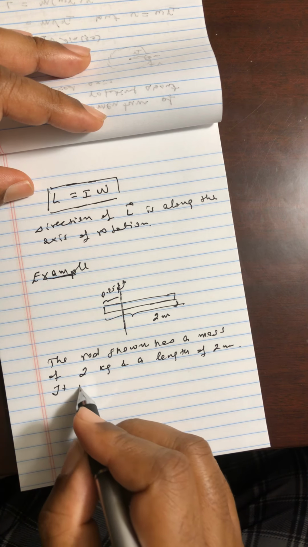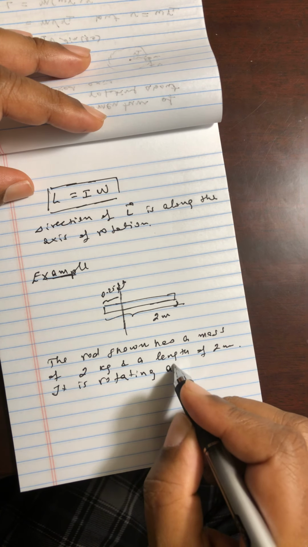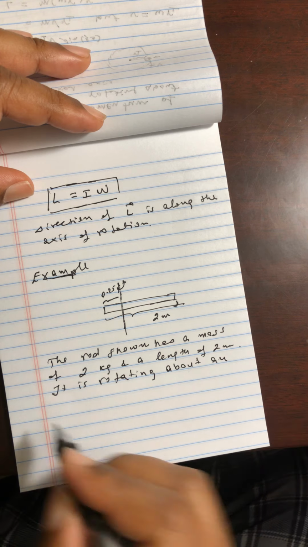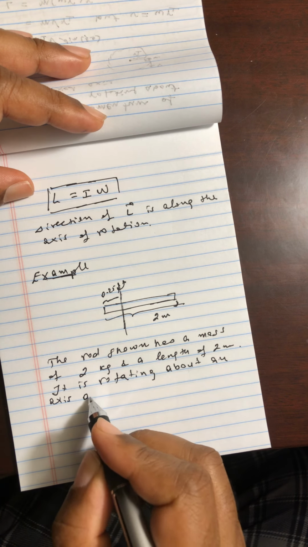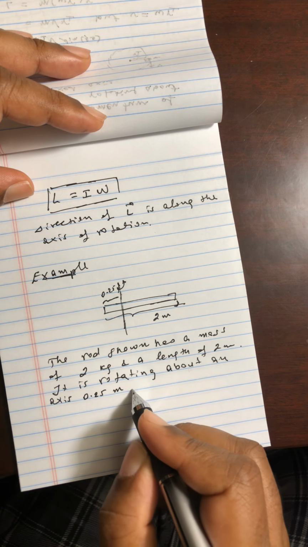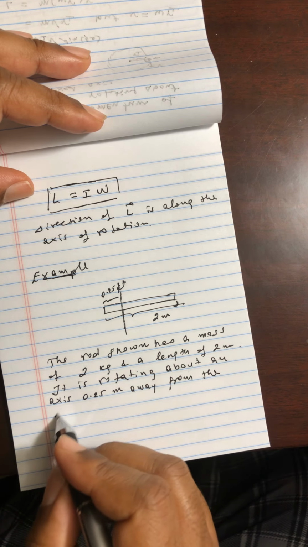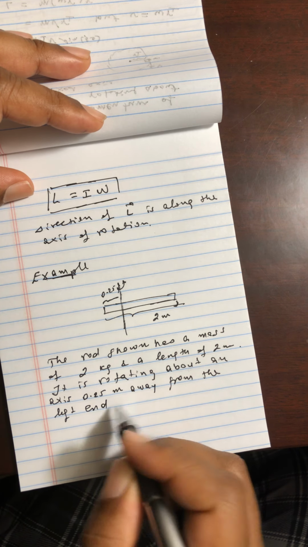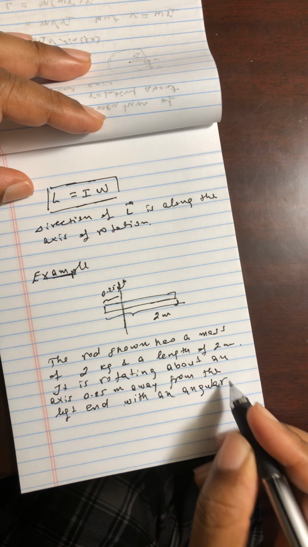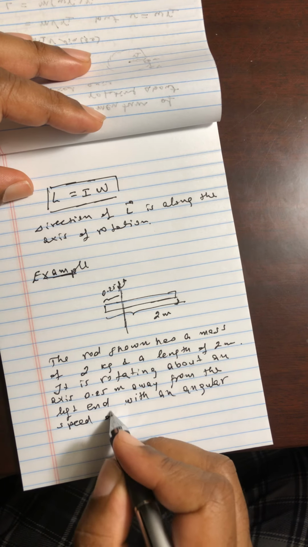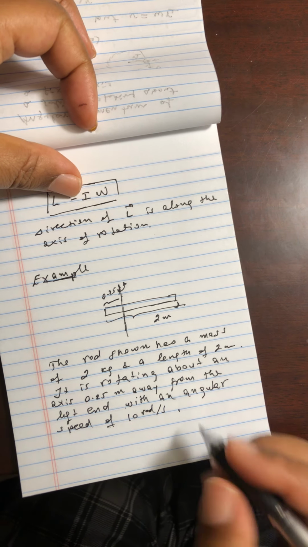It is rotating about an axis 0.25 meters away from the left end, with an angular speed of, let's say, 10 radians per second. The question is: calculate its angular momentum.